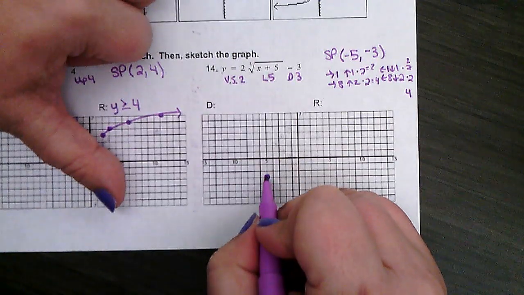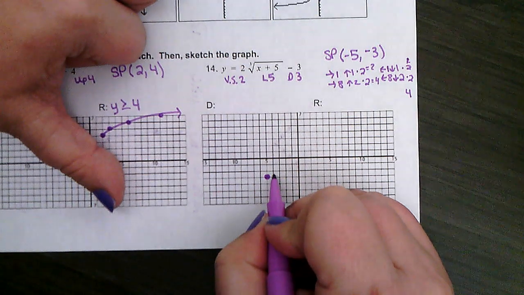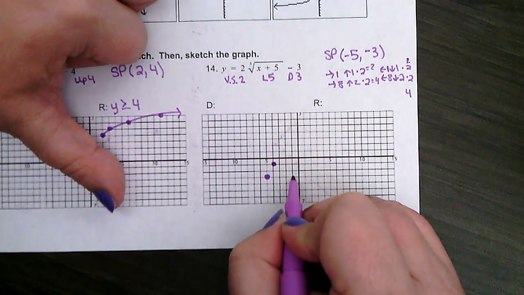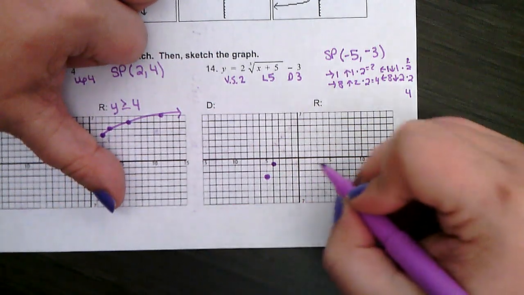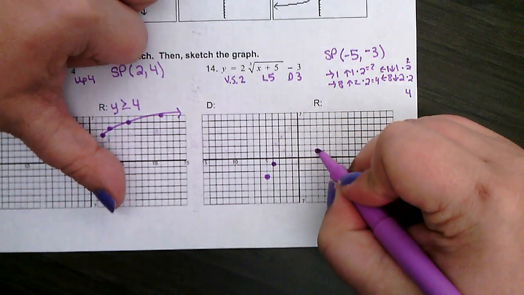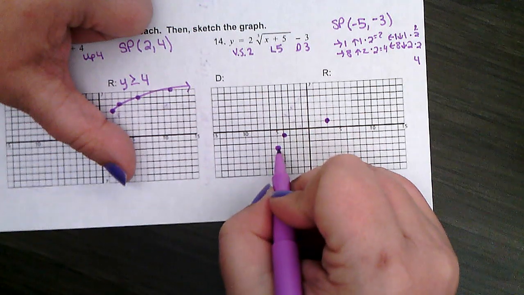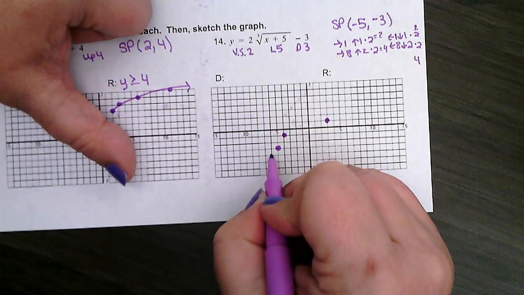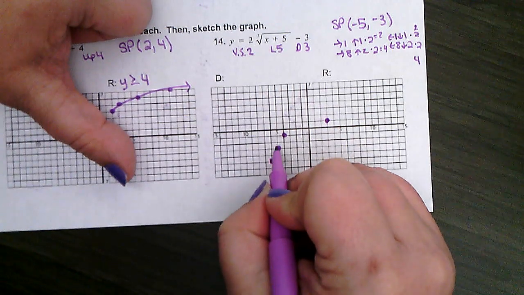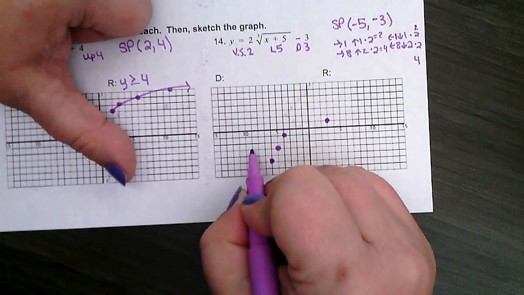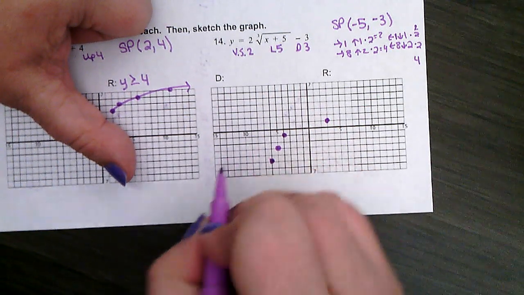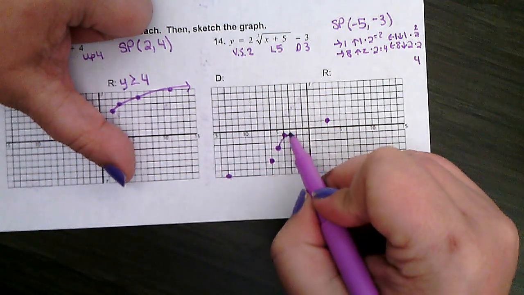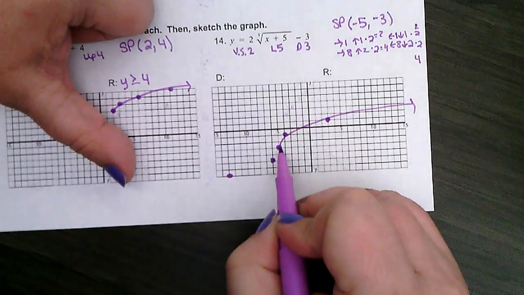So from here, I'm going to go right 1, up 2, right 8, up 4, and same thing on the left. So left 1, down 2, left 8, down 4. And then I'll draw in my squiggle, stretch.